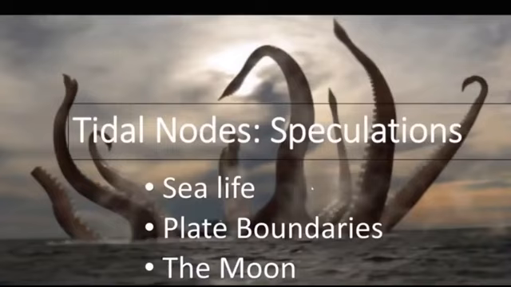They could be a sea life living deep under the water that's affecting the movement of the water somehow. I've put in the background my favorite sea life, which is the kraken. It's a fantasy sea life because it's so giant. Nothing that giant exists that we know of. Or plate boundaries. It could just be where tectonic plates collide and move against each other. The same thing that seems to cause volcanoes and earthquakes could also be causing the tides.